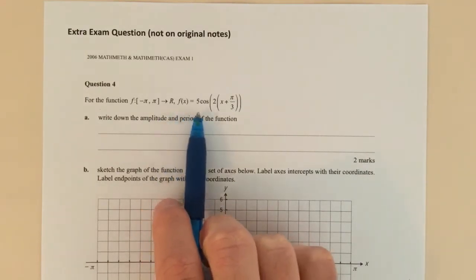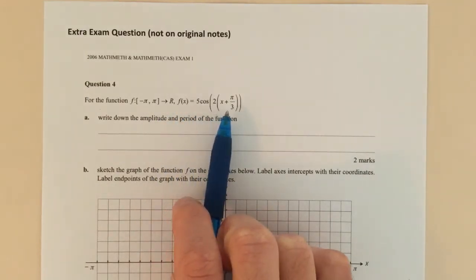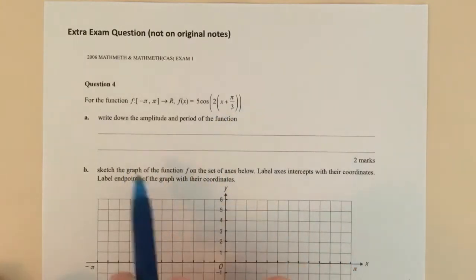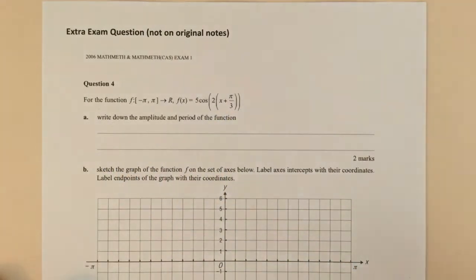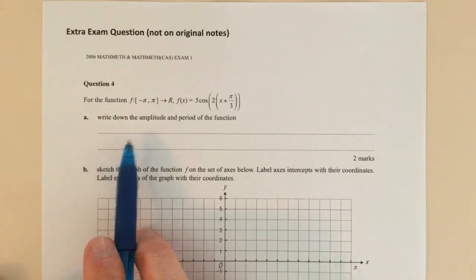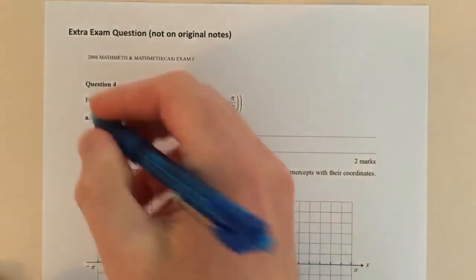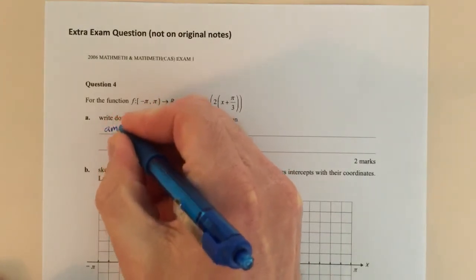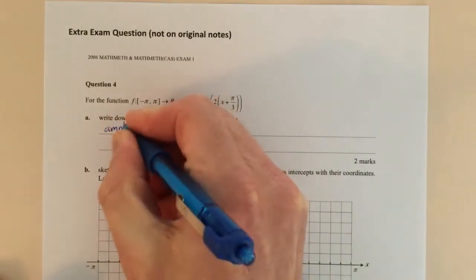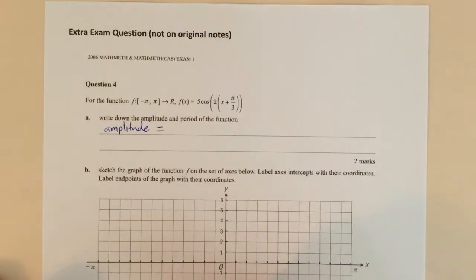f of x is equal to 5 cos of 2 times x plus pi on 3. All right, you can see there's a graph down the bottom here, so we're going to do some graphing, but before we get to that, we're asked to write down the amplitude and period of the function. This should be a pretty easy 2 marks for us. Amplitude, just going by the number in front of the cos, is 5.